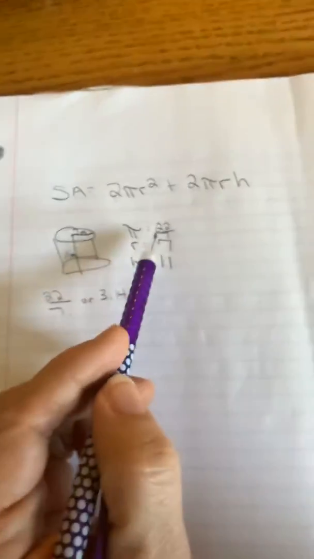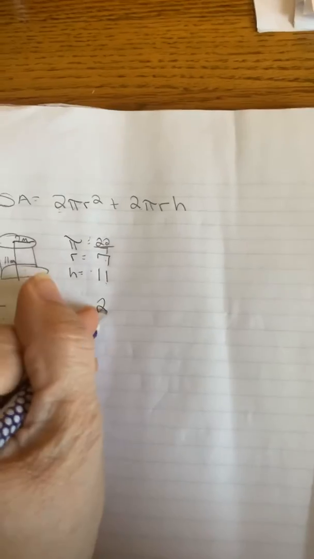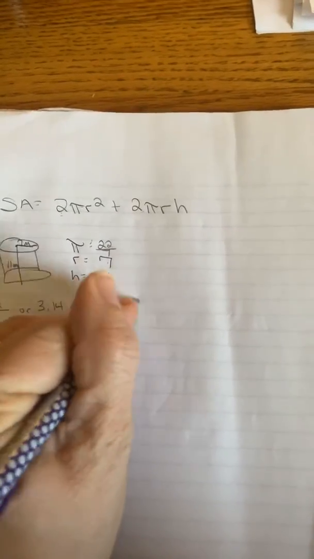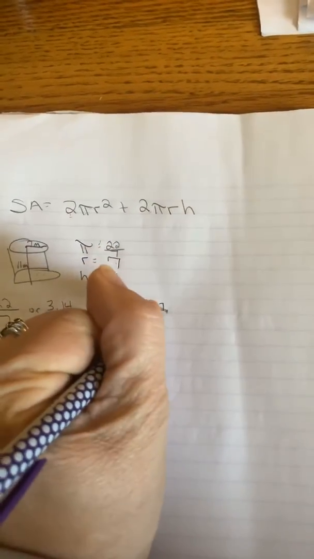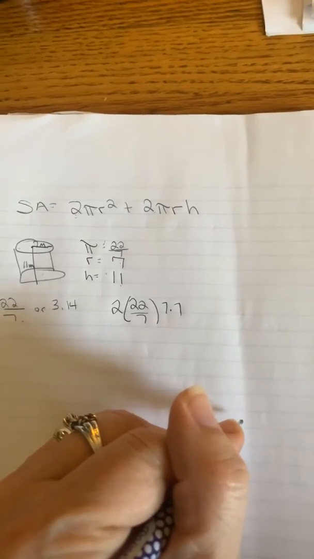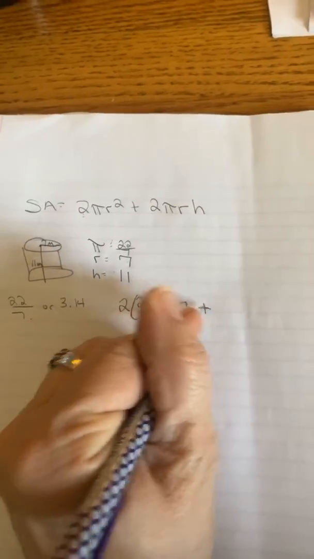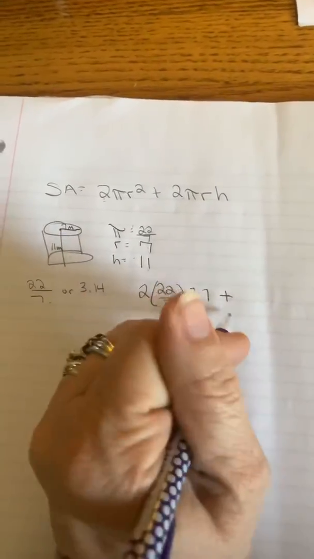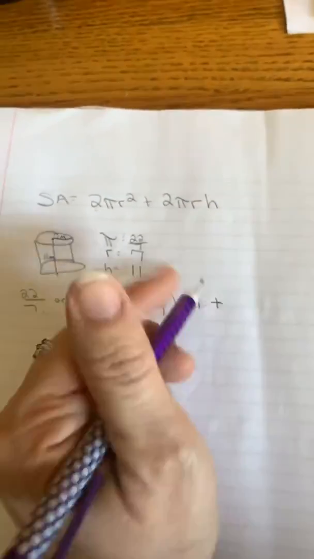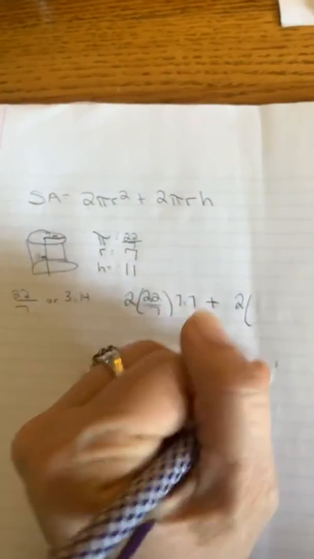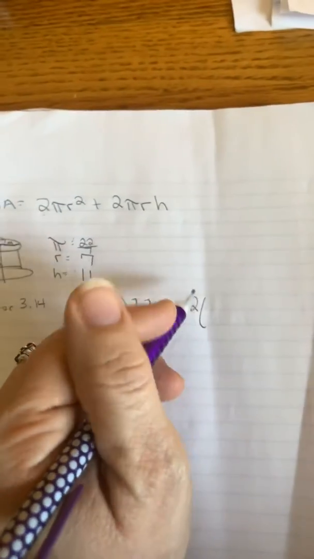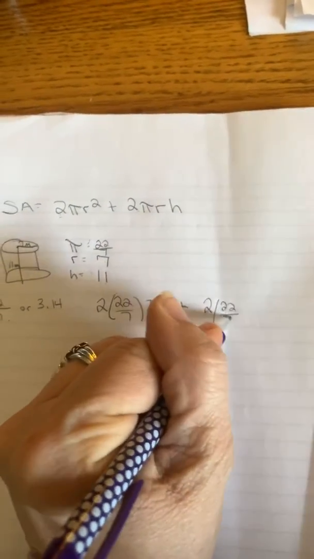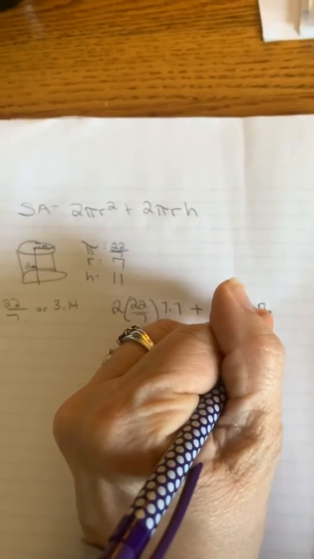So now that we have our givens and our formula, we just plug it in. So we have 2 times 22/7, because that's pi, times the radius, which is 7 squared. Instead of writing 7 squared, I'm going to write 7 times 7 to remember that it's not 7 times 2, it's 7 times 7 anytime you square something. Then you have plus 2 times the pi again, plus times the radius times the height.